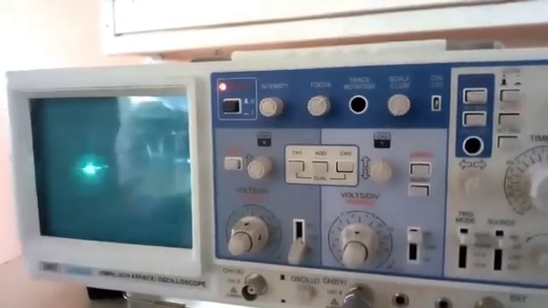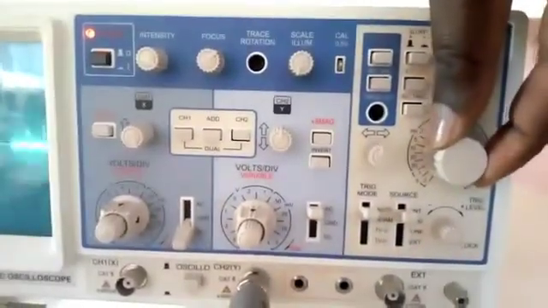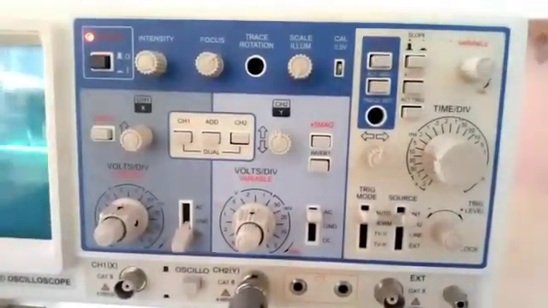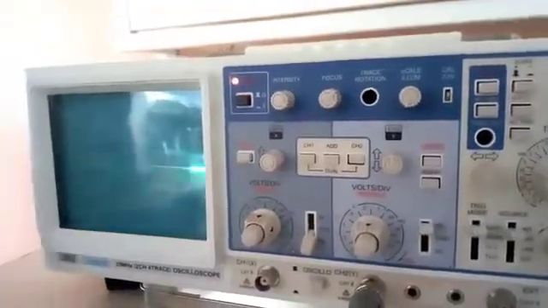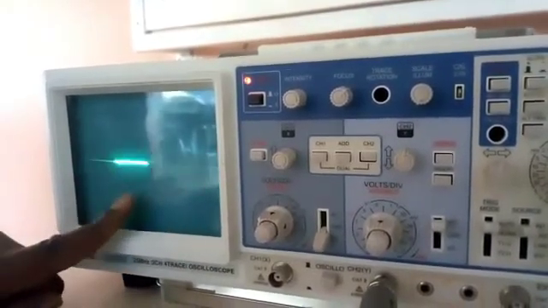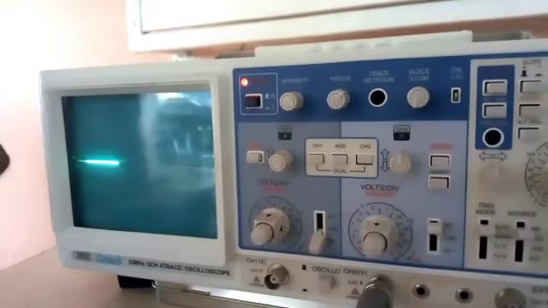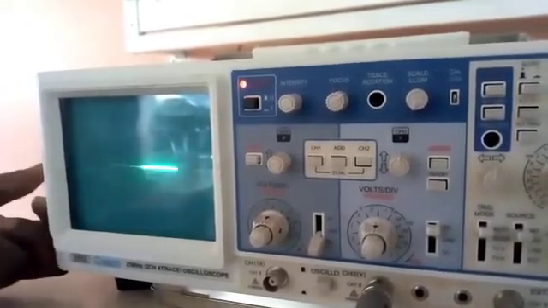And if we continue to reduce the time base setting, remember, the shorter the time taken to cross, the higher the frequency. Now you can see the dot on the screen is seen to move very fast. We can still trace the dot moving, but the speed has increased.